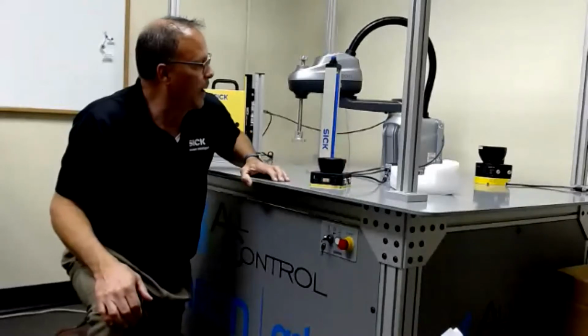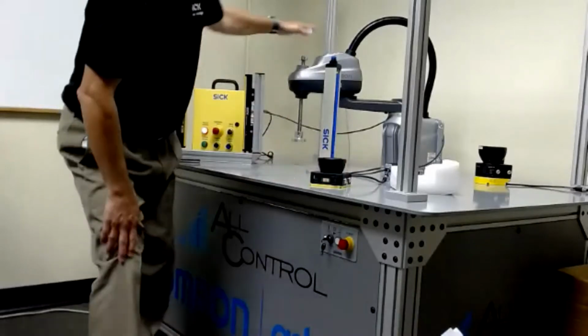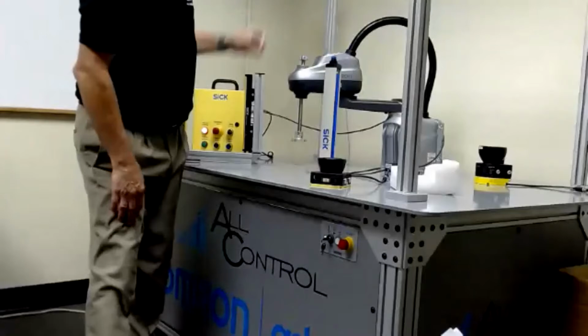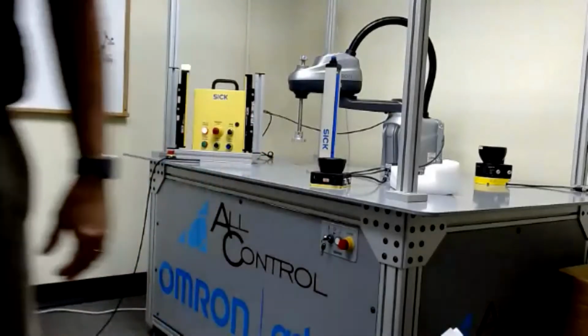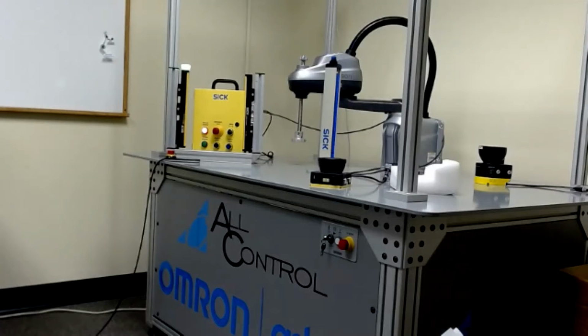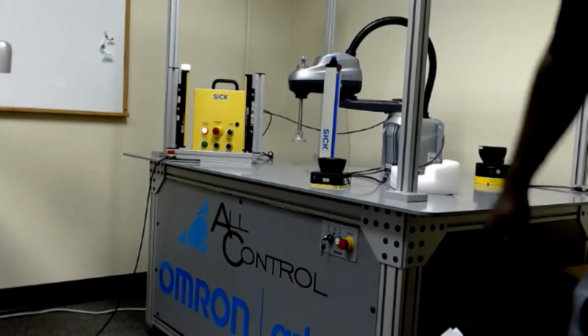So with that, this is the new robot from Omron. I don't know much about it, but that's the RS4, I believe. So if you need a robot, or you need some robot integration, or you need some help picking out robot kits or hardware, give your All Control rep a call, and we'll be glad to work with you and make your robot safe.